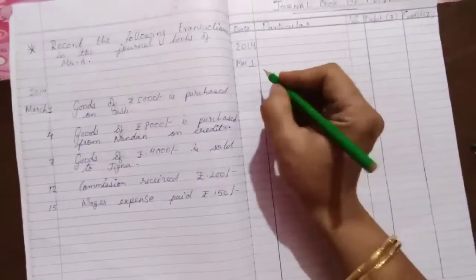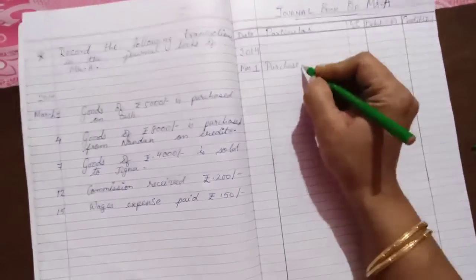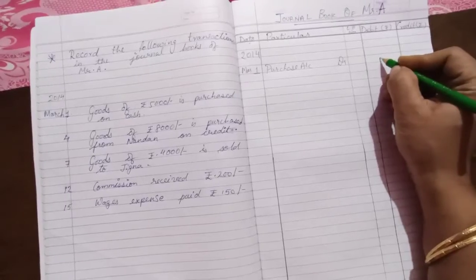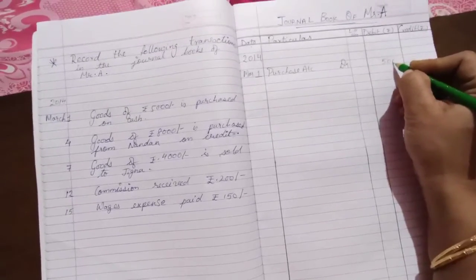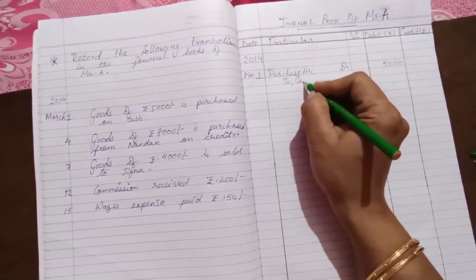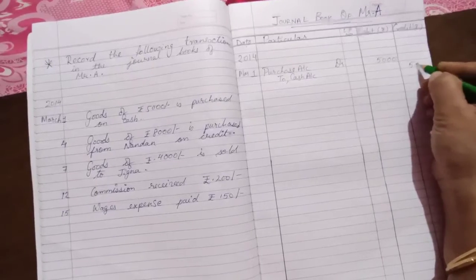So the entry will be purchase account debit rupees 5,000 to cash account 5,000.